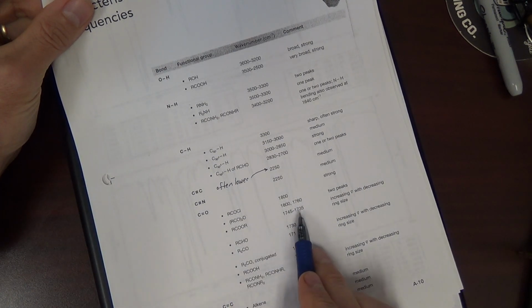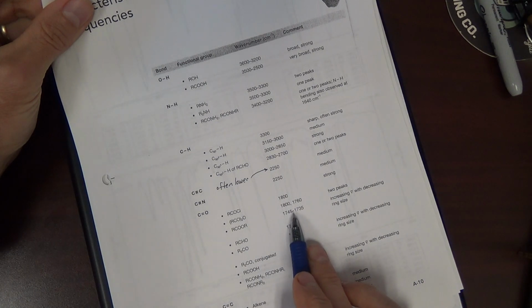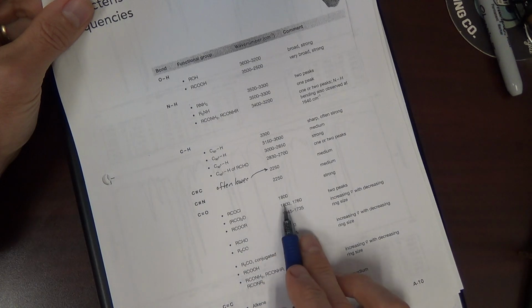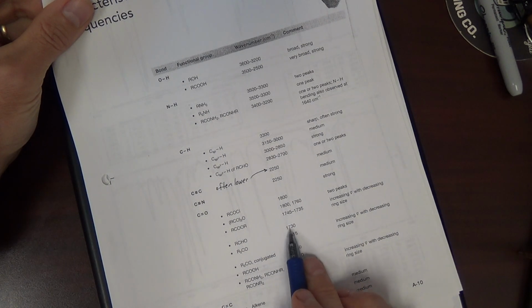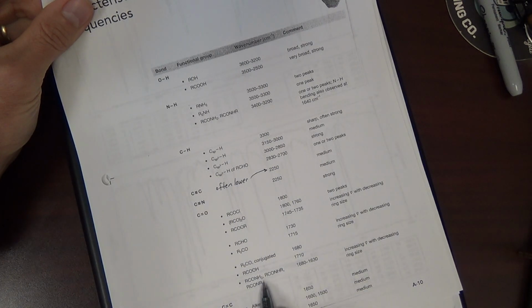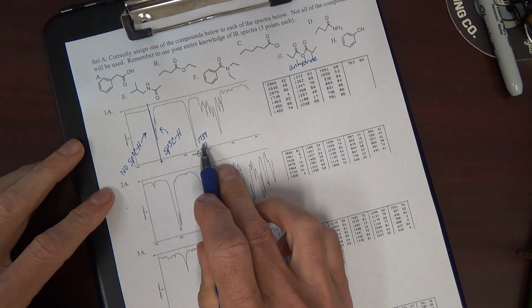Ester, which is this one, has a lower carbonyl, closer to 1700, and ester tends to be a little high, but not as high as the acid chloride. Of course, that's an anhydride, two carbonyls. Your aldehydes and ketones tend to be mid-range, just above 1700, and then your amides tend to have low carbonyls.